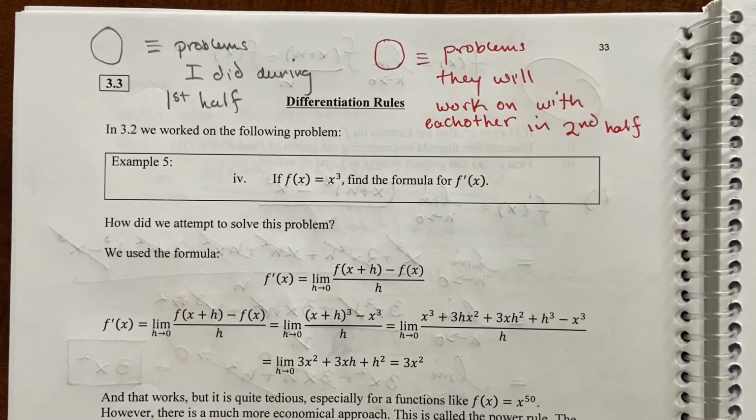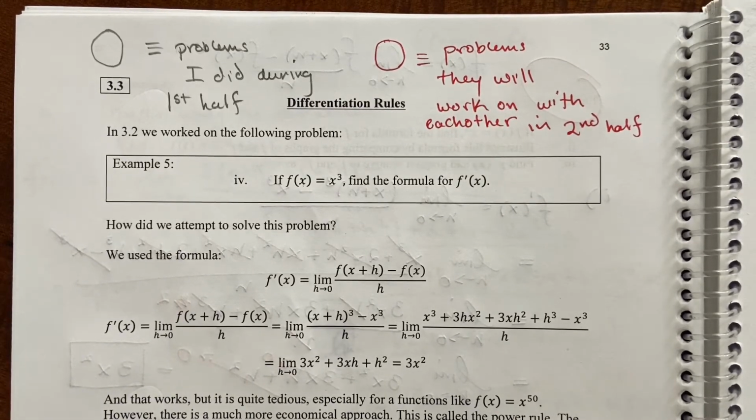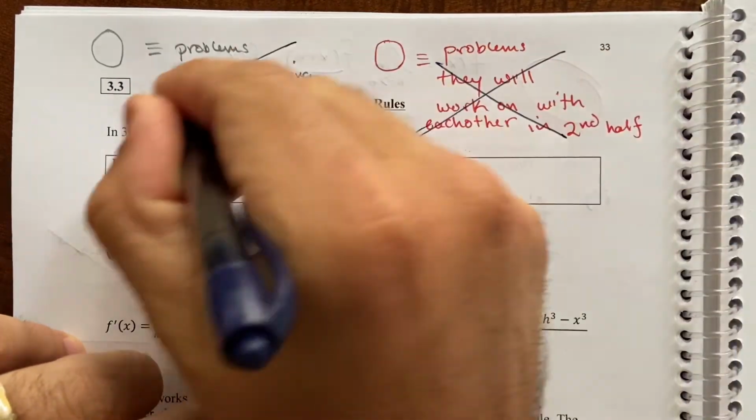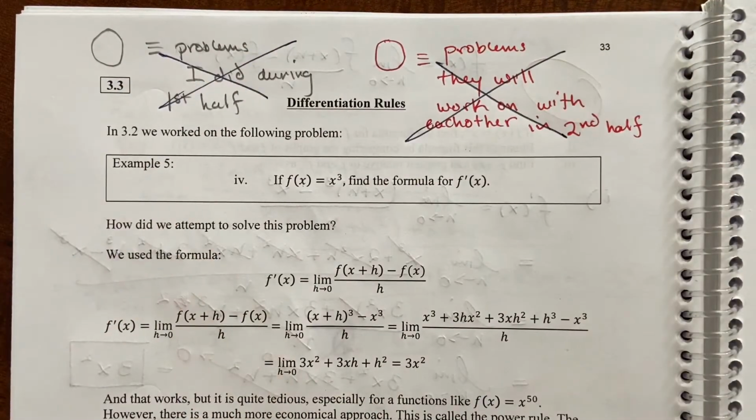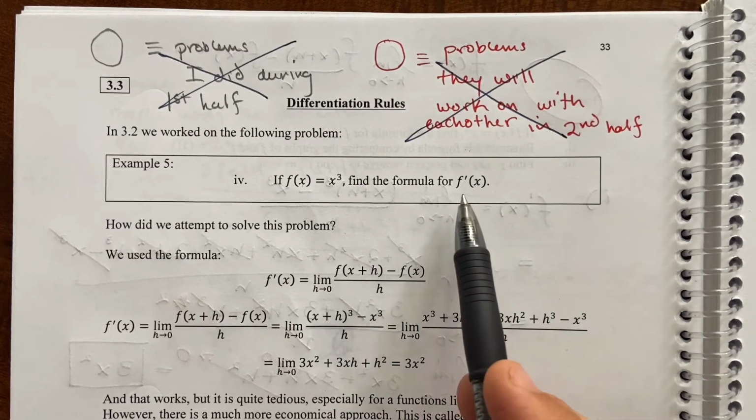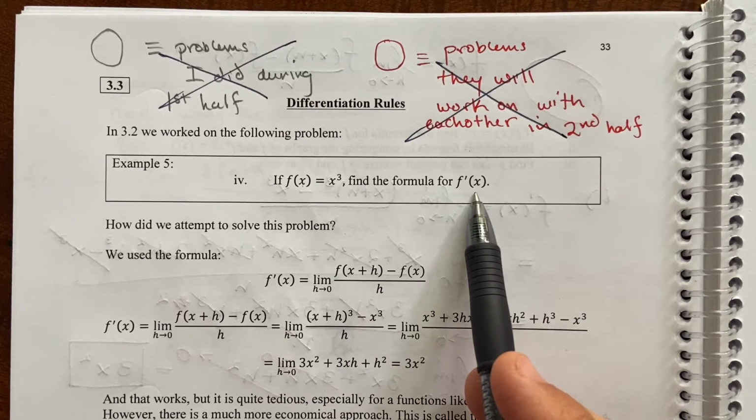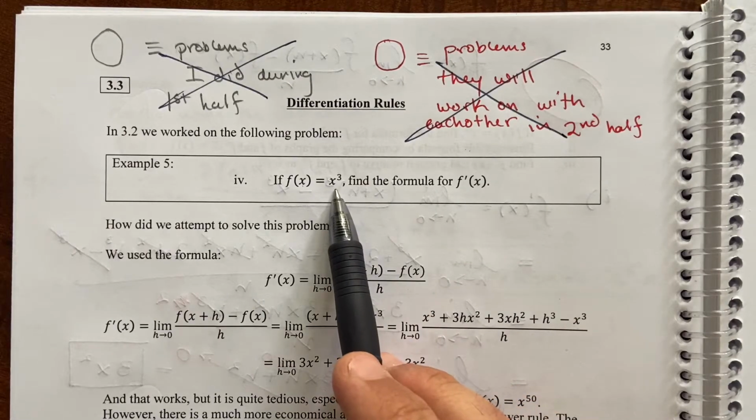Hi everyone. In this video I'm going over 3.3 differentiation rules. Don't worry about the writing at the top. This was for something else. Looking here, it says in 3.2 we worked on the following problem. We were looking for a formula for the derivative, leaving the derivative as a function of x of this cubic function, x cubed.